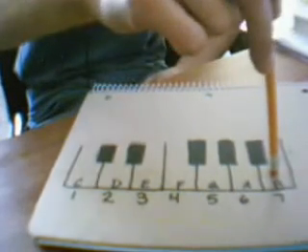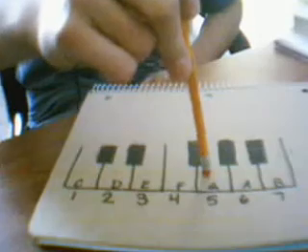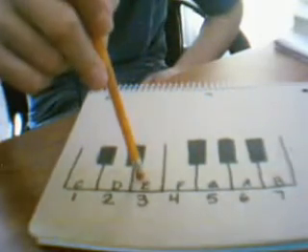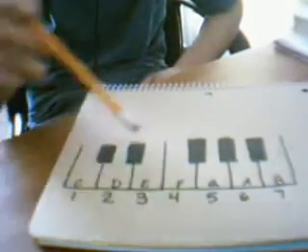If I want the fifth of C, I play a G. If I want the third of C, I play an E. That's basically how the scale works.